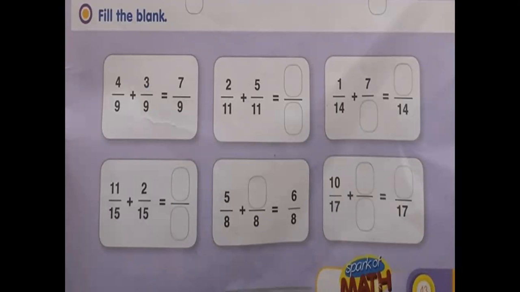Number 1 is already answered. Number 2, 2 plus 5 equals 7. Excellent. And how about the denominator? Yes, we don't add them, so 11. 7 over 11. Number 3, 1 plus 7 equals 8. Excellent. And 14 plus what equals 14? What is the denominator here? It is 14. Bravo. Number 4, 11 plus 2 equals 13. Excellent. And what is the denominator? It is 15. So 13 over 15.